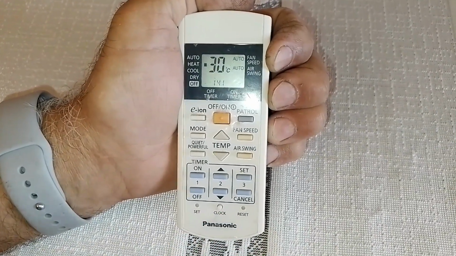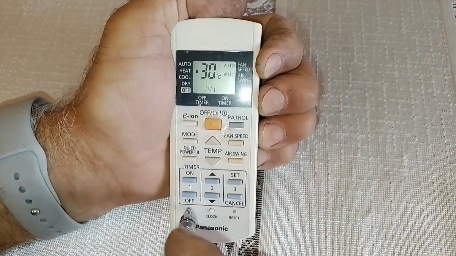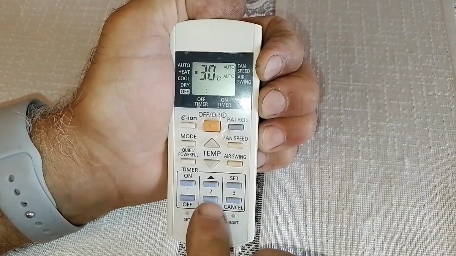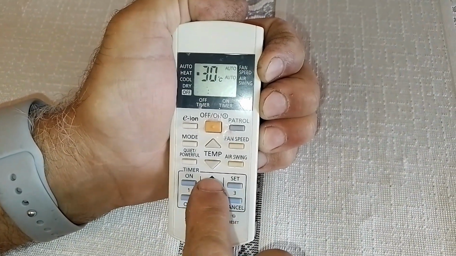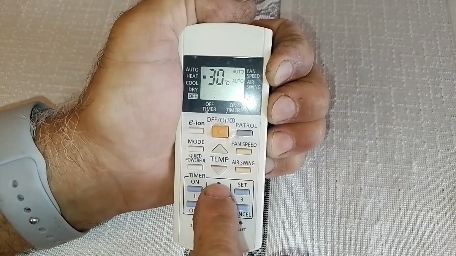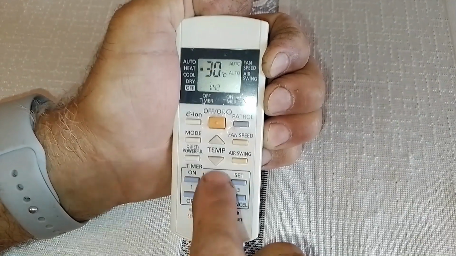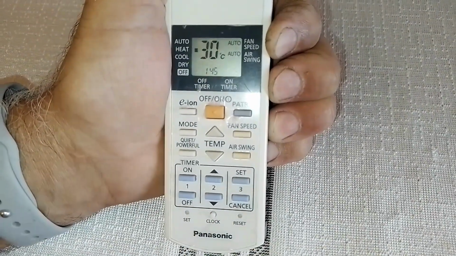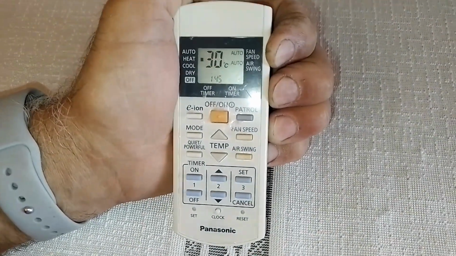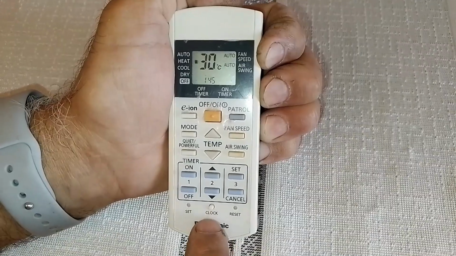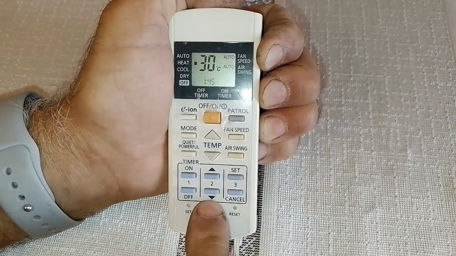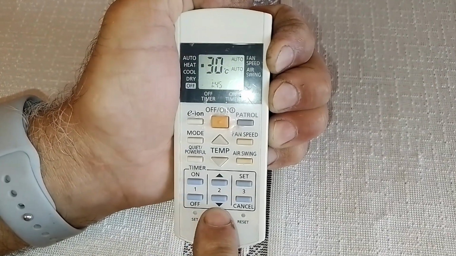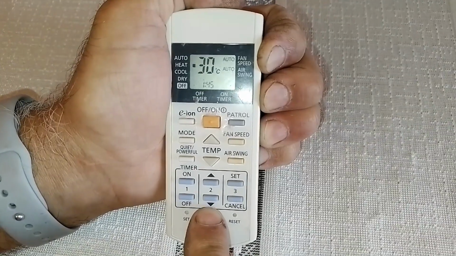We press the set button and we see the clock flashing on the screen. After setting the clock, we press the clock button. There are 2 ways to set the clock. If you hold the clock button for 10 seconds, you can switch to the AM/PM system. Now AM 1:45.